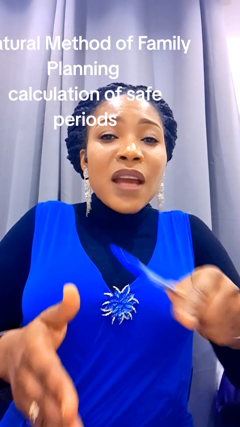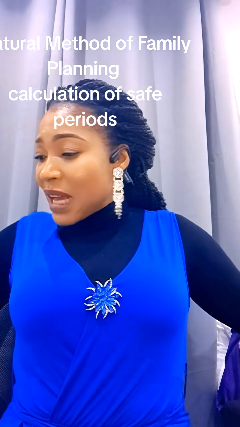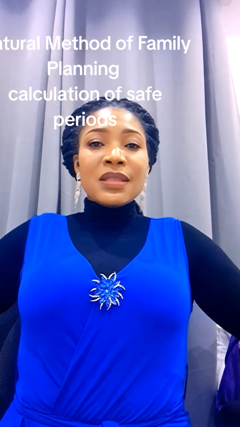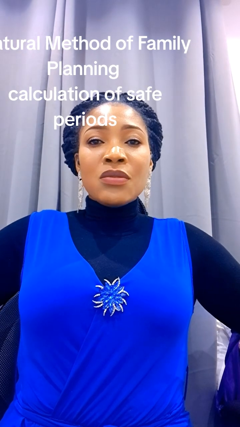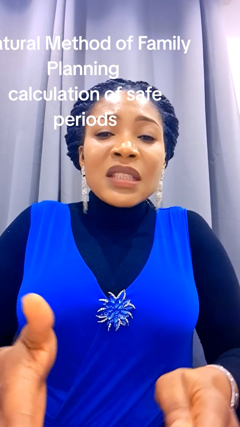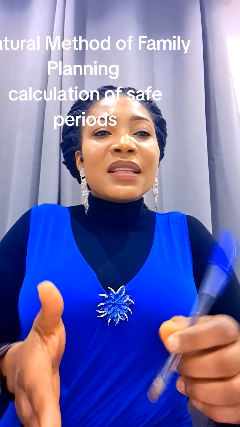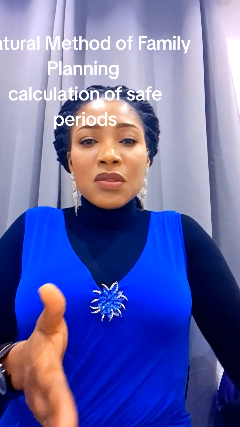So you have to identify your own length of time between the last menstrual period and the beginning of the next menstrual period. That is the phase, the cycle. So you must be able to identify the number of days you have in between those 2 months. And that will determine how you are going to calculate it.